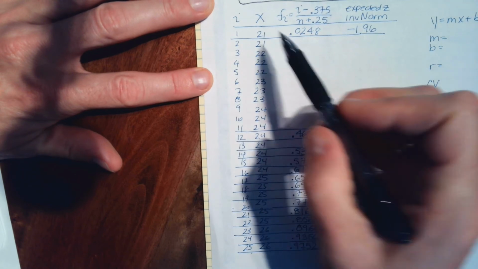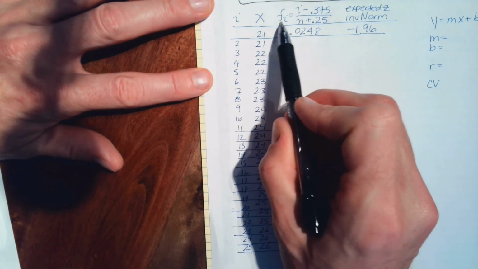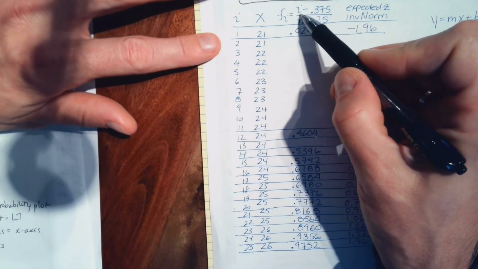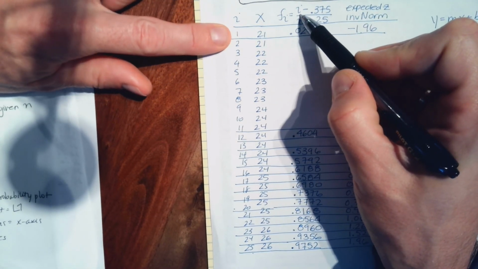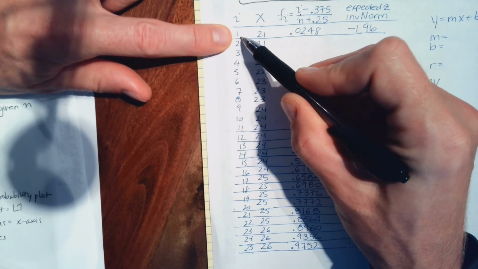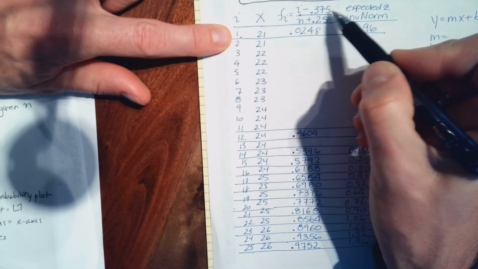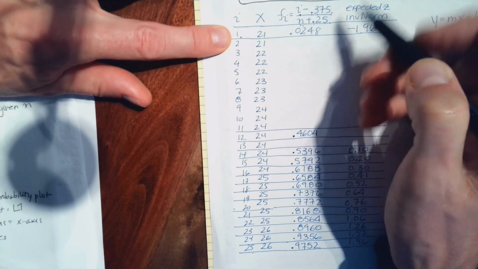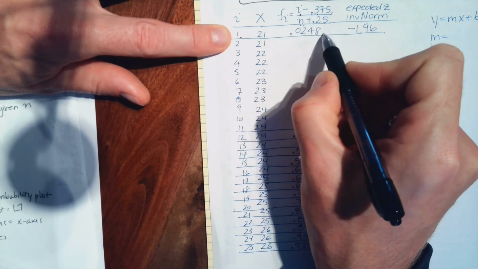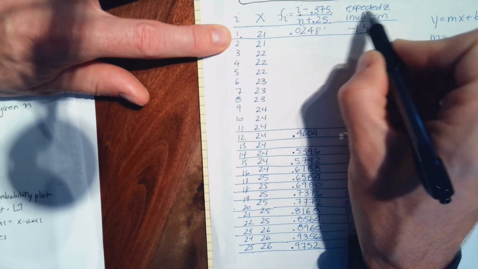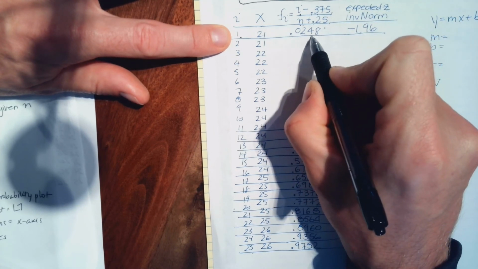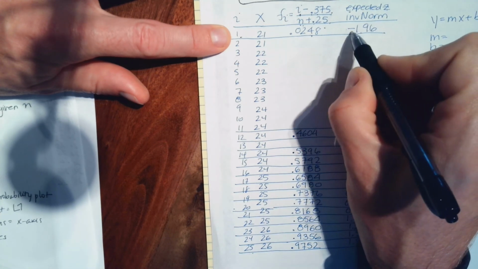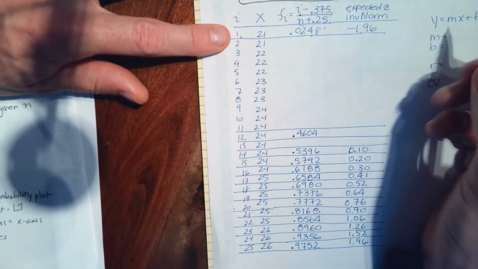Now, for each of these values, I need to calculate f sub i. I take the index value, in this case for the first data point it would be 1, subtract 0.375, and then divide that by n plus 0.25. And here's the result. And then I can look up the expected z-score for this value and find that that's negative 1.96.